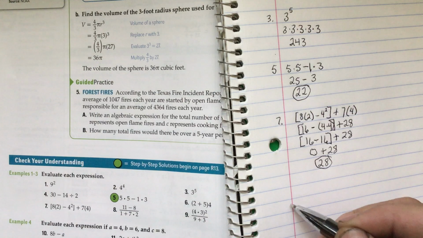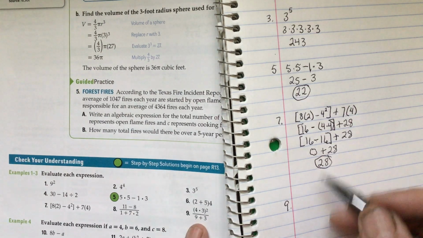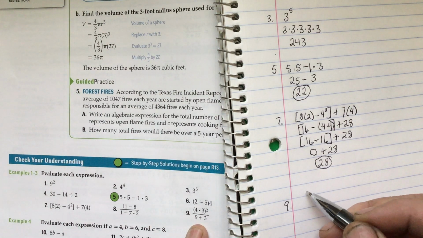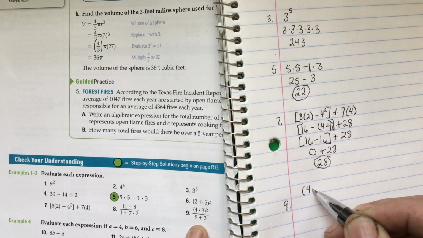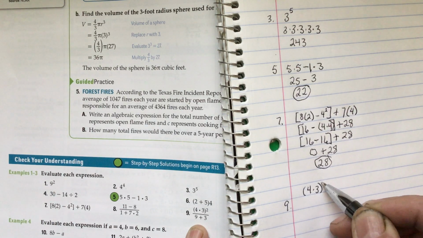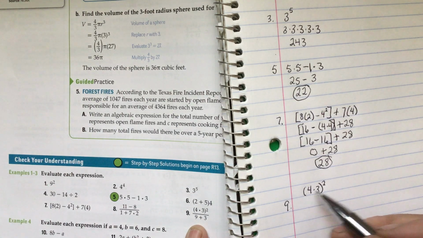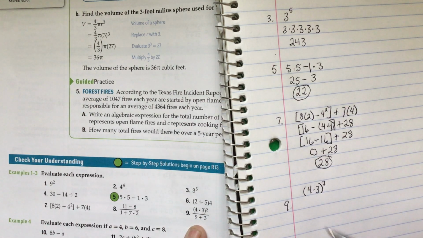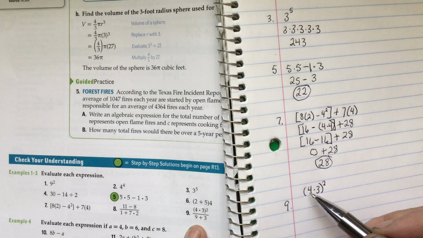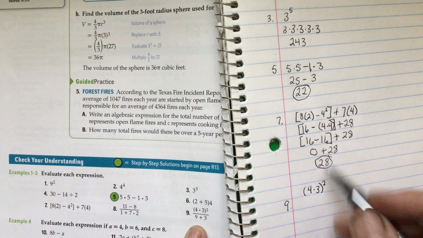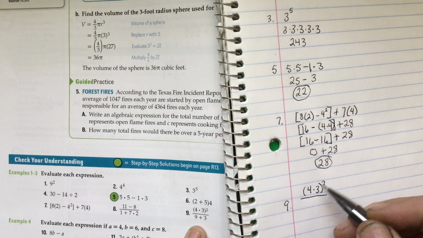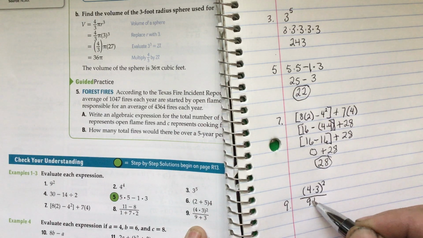Number 9. Number 9 has several different things going on, but that's all right. We got the quantity 4 times 3. That's how you would say it. If there's a set of parentheses with some work on the inside, you call it a quantity. The quantity of 4 times 3 being squared, being divided by 9 plus 3.